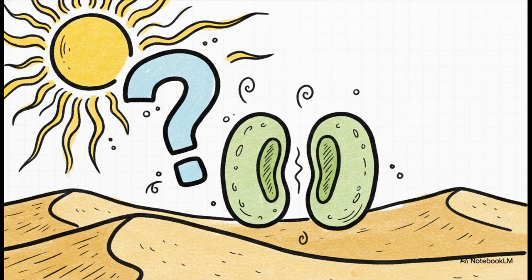But before you go, I want you to ponder this. Based on what we just uncovered, how do you think a plant living in a scorching, bone-dry desert might adapt its stomata to survive the extreme heat? Think about those tiny doorways. What would they need to do differently? Let me know what you think.